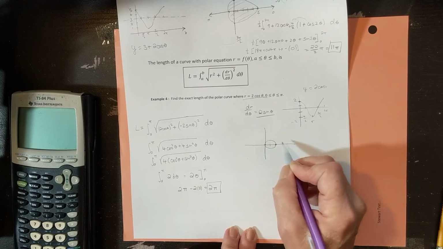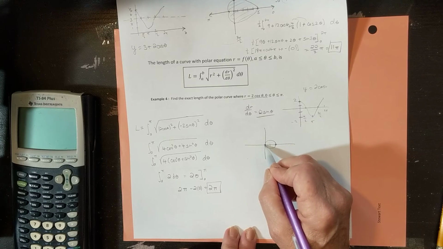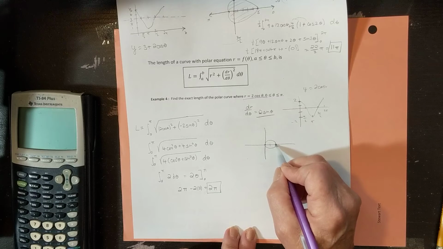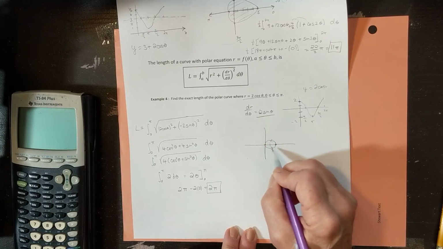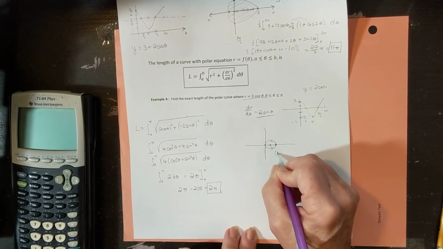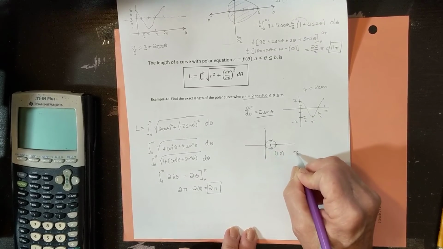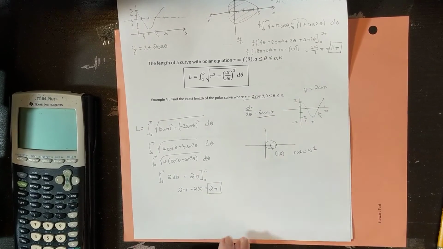And then once we get back to 3 pi over 2, we're here. And then at 2 pi, we're at 2 again. So this is a couple of cycles of a circle. So this is a circle centered at (1, 0) with a radius of 1.